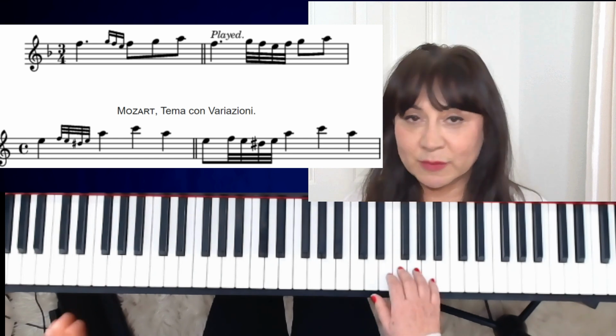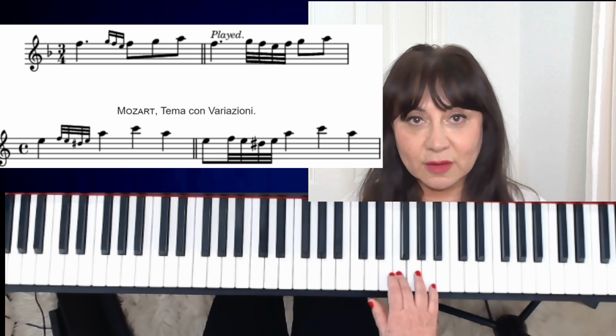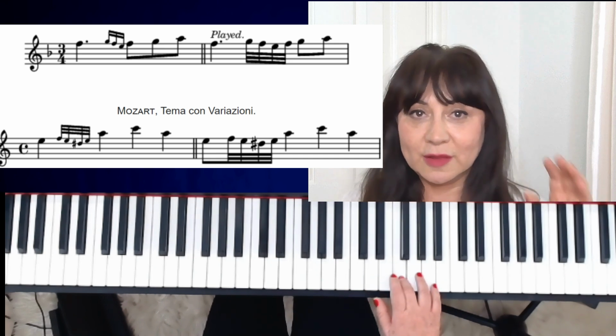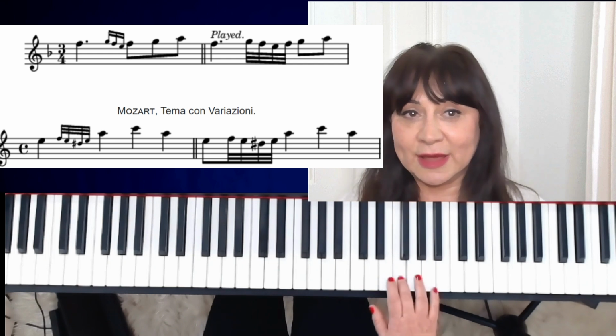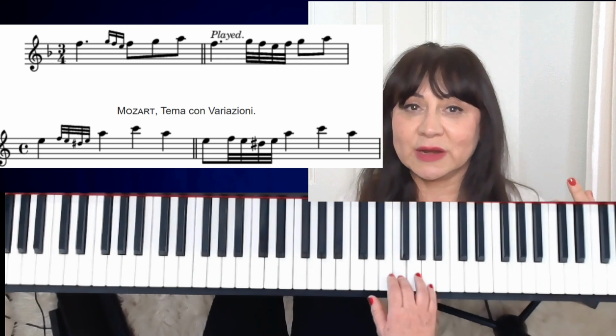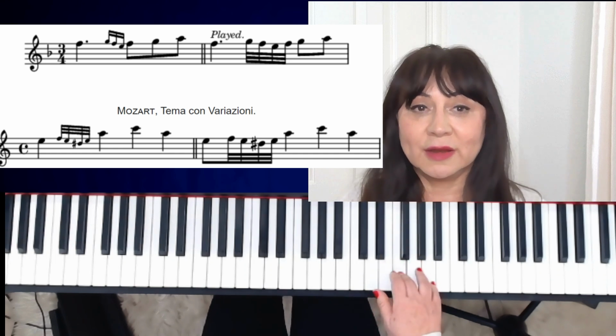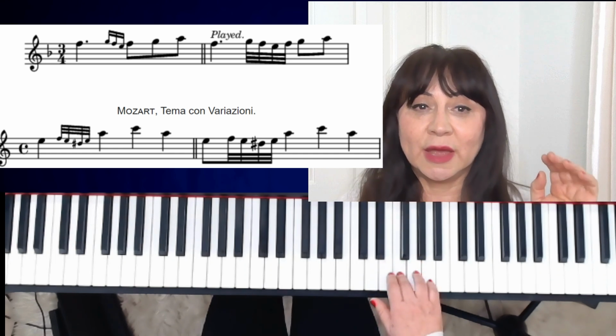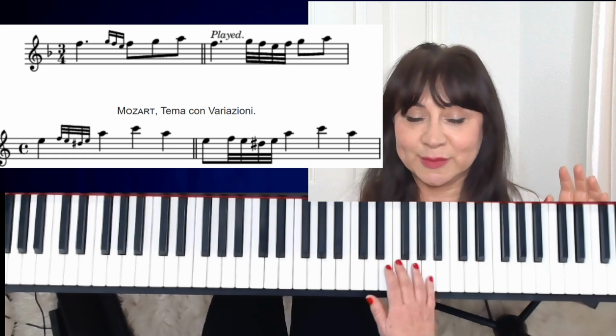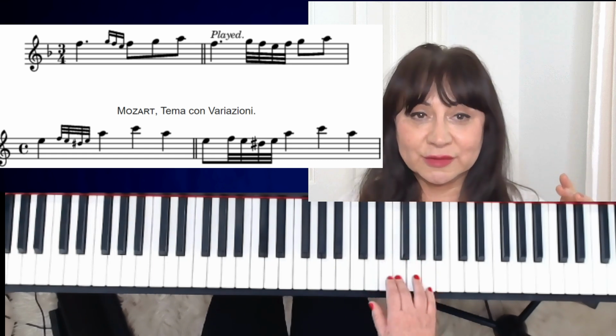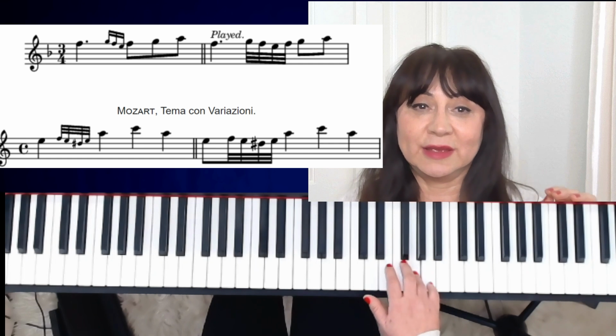F is a big note. Then imagine the turn sign after the F. That's what you have here, but it's written out. G, F, E, F. Okay? So 1 and 2 and 3 and, let me do it again. 1 and 2 and 3 and.